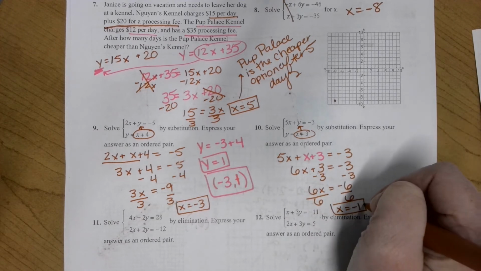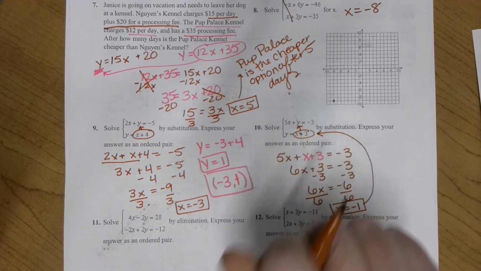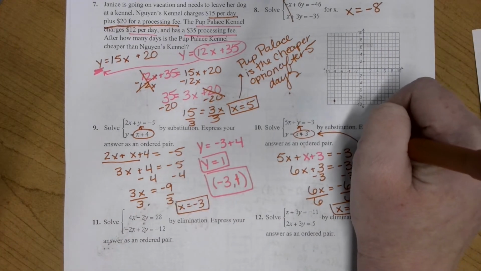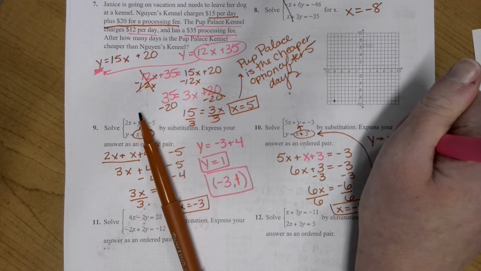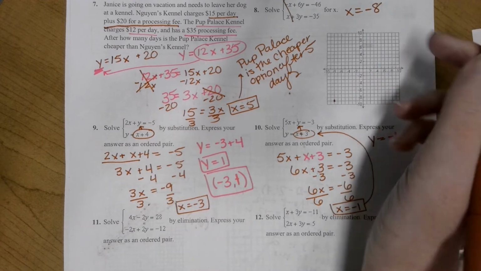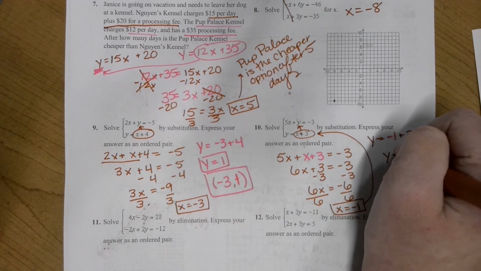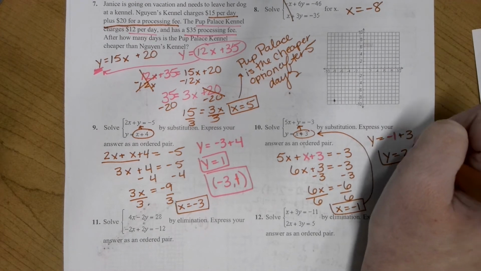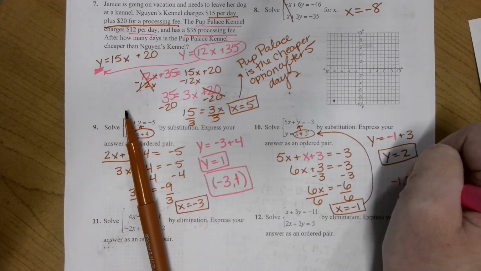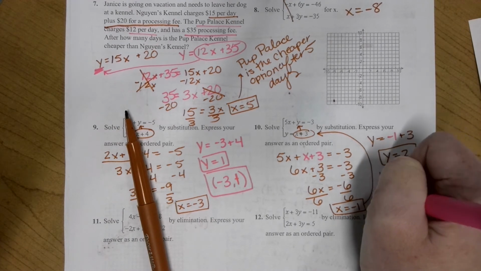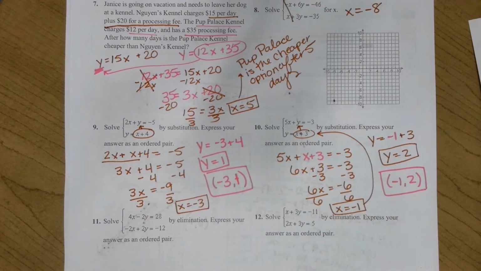Okay, so I'm going to take this negative 1 and we'll place it into my equation to solve for y. Y equals, instead of x, negative 1 plus 3. And negative 1 plus 3 is 2, so y is equal to 2. As an ordered pair, that is negative 1, 2.